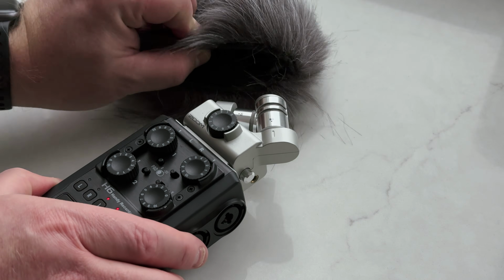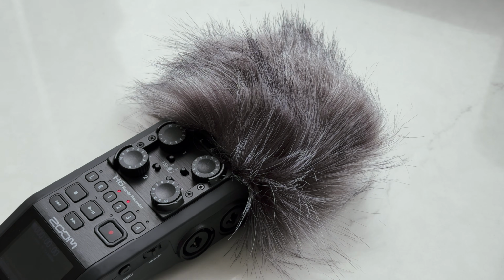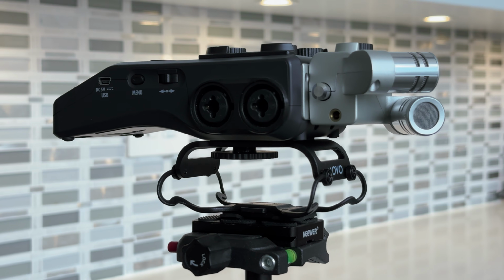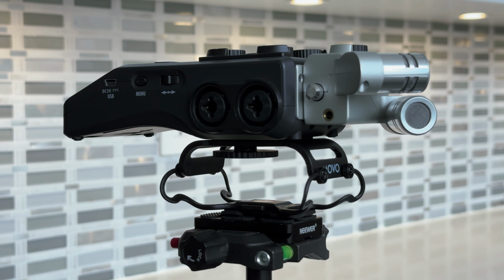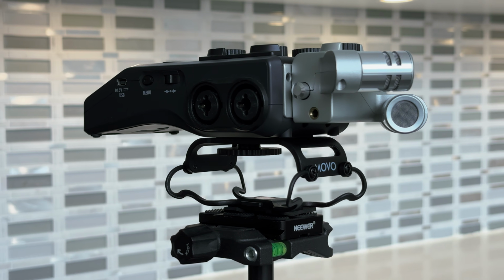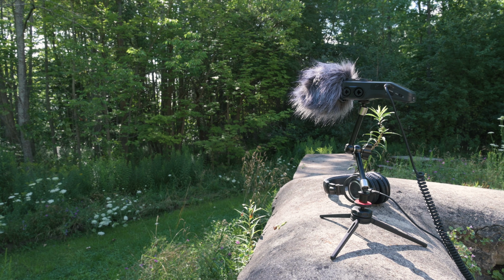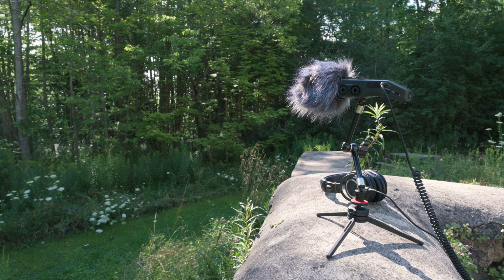Cover your XY microphone with a dead cat, which can be purchased inexpensively on Amazon. This will completely cut out offensive wind noise. 2. Set up the Zoom on a tripod, preferably with a shock mount attached, to eliminate any handling noise. Bring along a good pair of headphones as well so you can monitor your recordings.